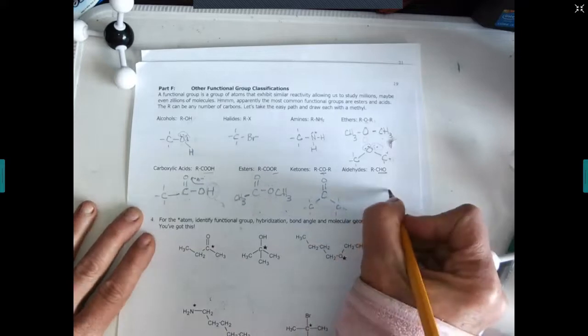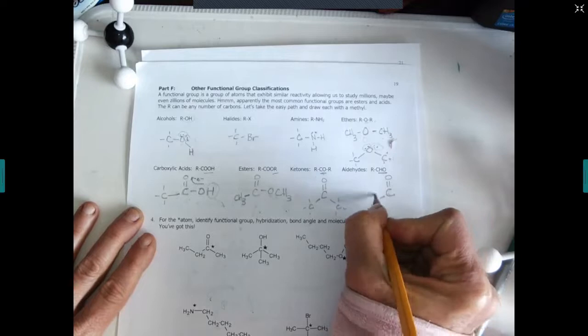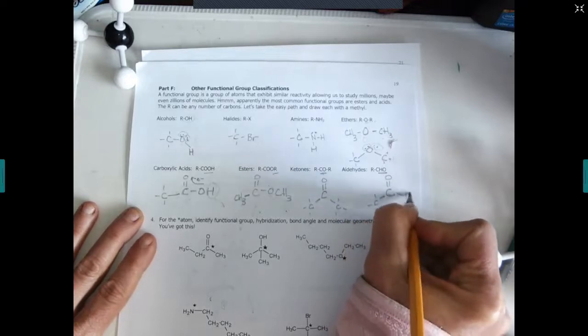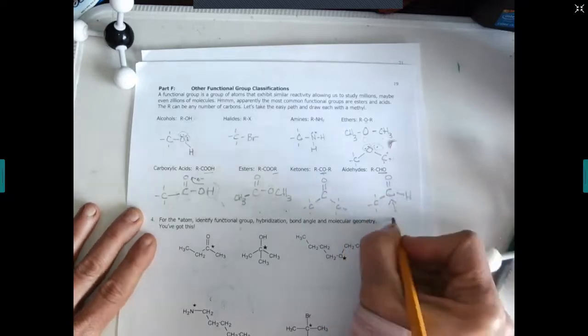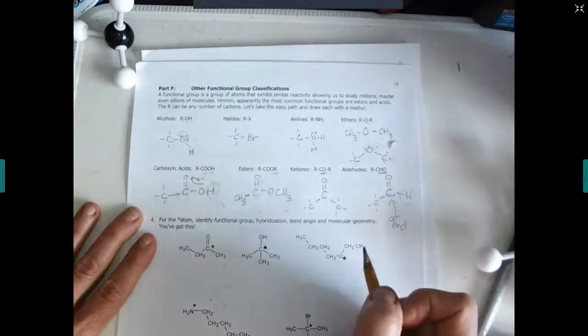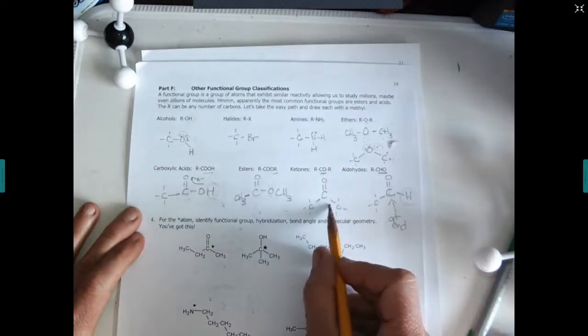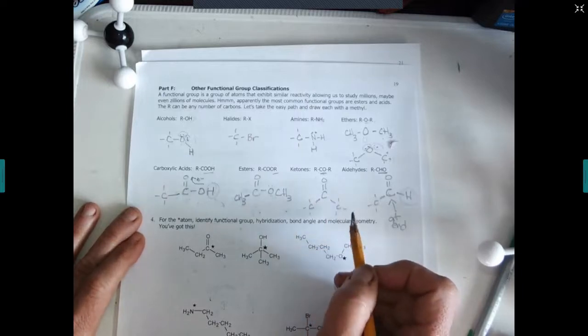What's different about an aldehyde is in an aldehyde, this carbon is always at the end. And so this carbon does have a hydrogen, and that actually gives it special properties, like it can be oxidized. This ketone, there's no hydrogen on that carbon, and so it can't be oxidized.